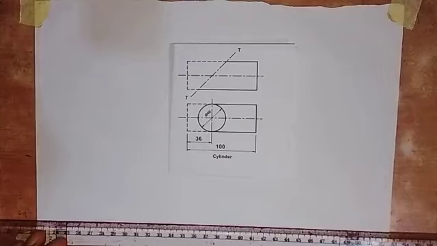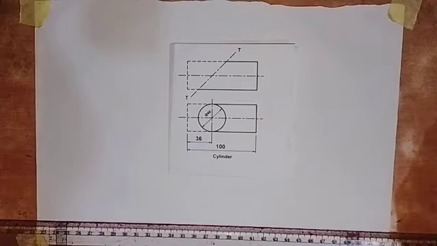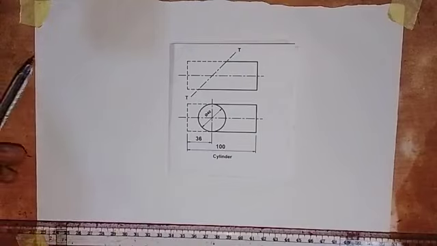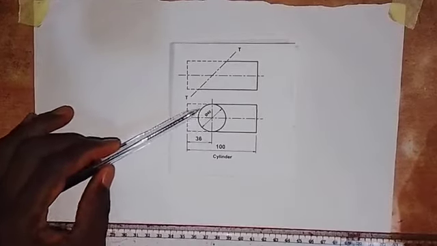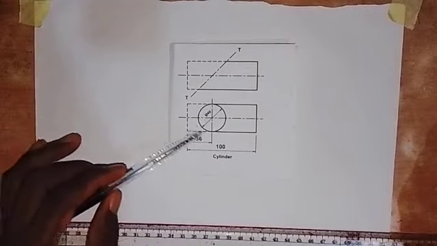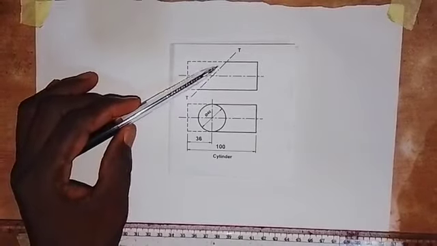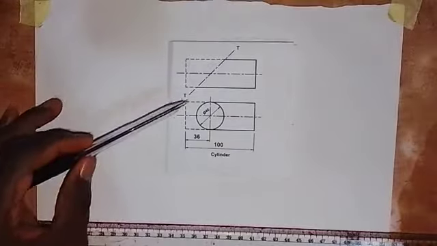Still working on the construction of the complete plan, the true shape and the end elevation of a truncated solid. Right now we have a truncated cylindrical object as we have it here. Looking at the dimensions, the diameter of the circular surface, as we see it here in the front elevation after this part has been cut off by this cutting plane TT.